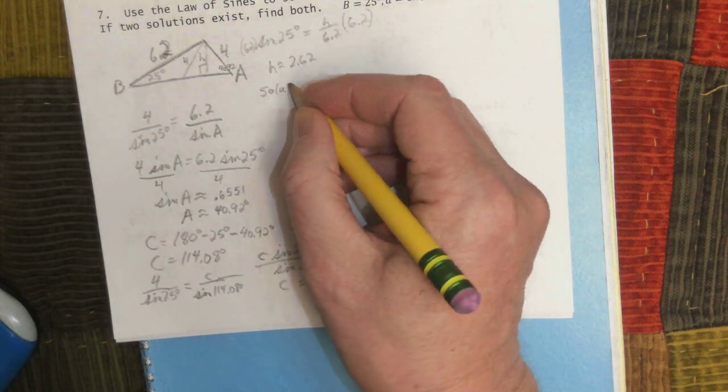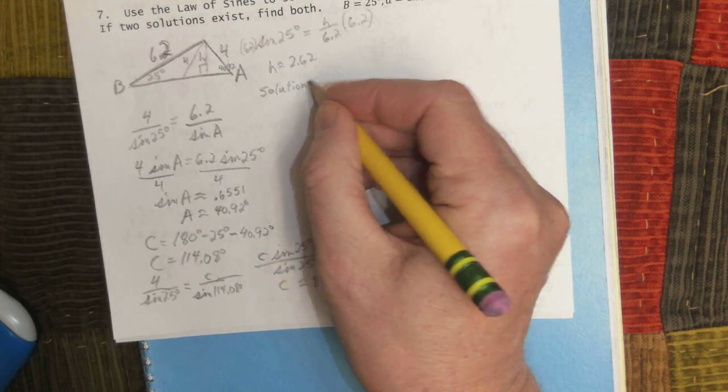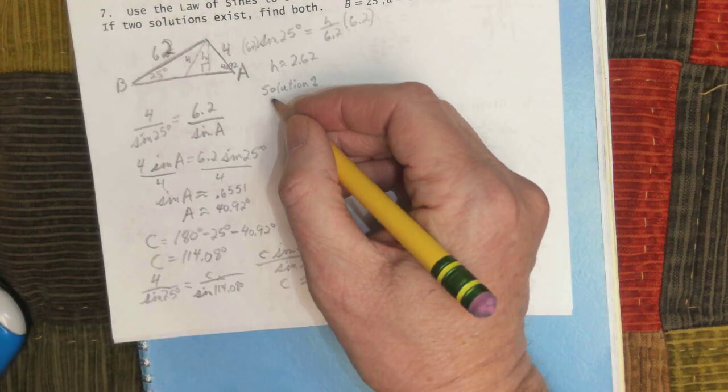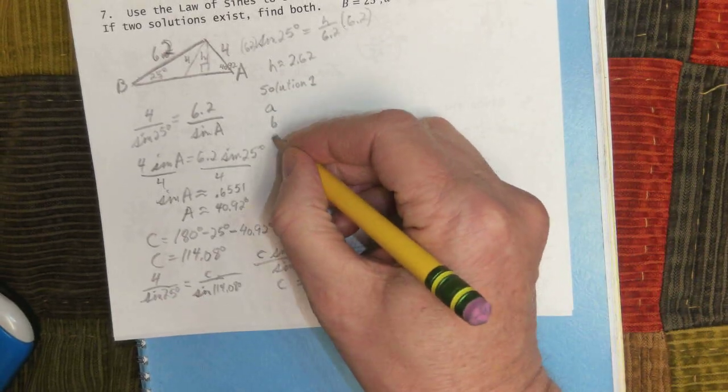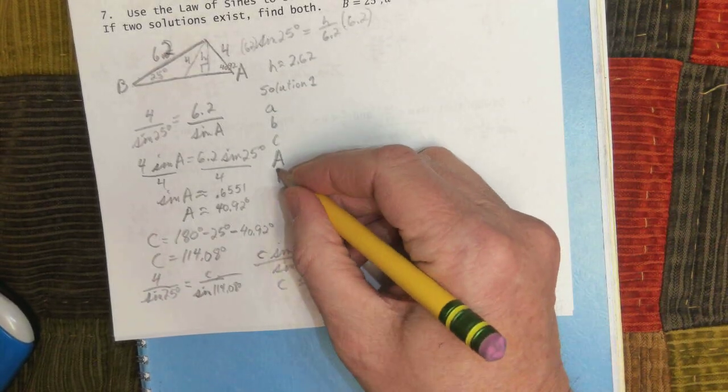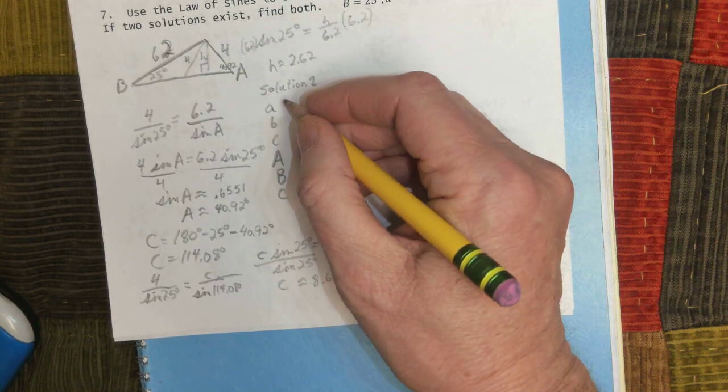Solution 1, I'm going to write A, B, C, A, B, C. What do we know?